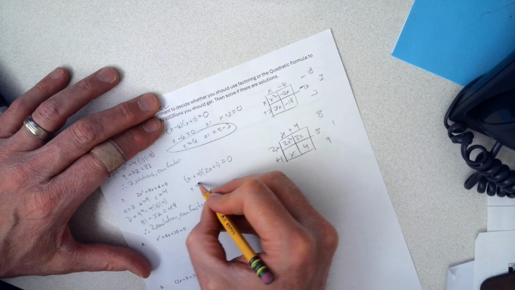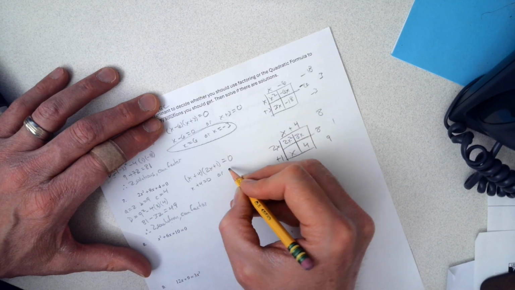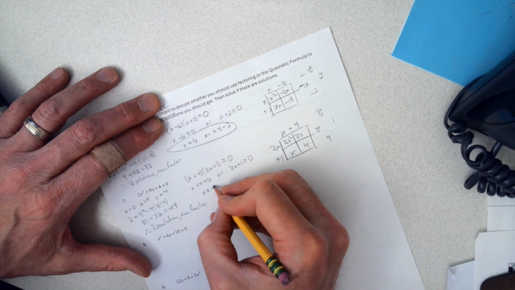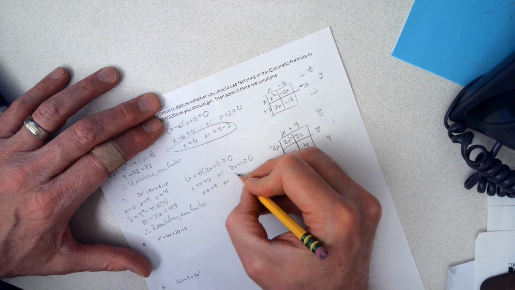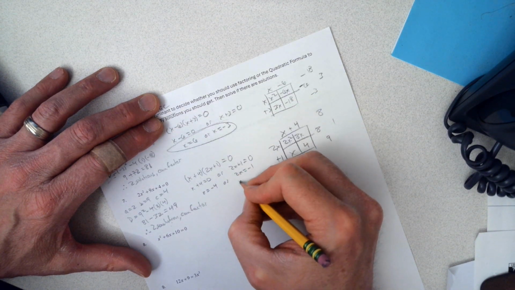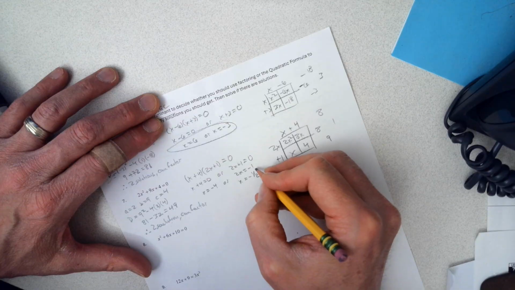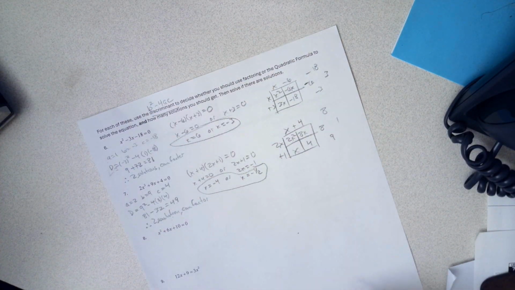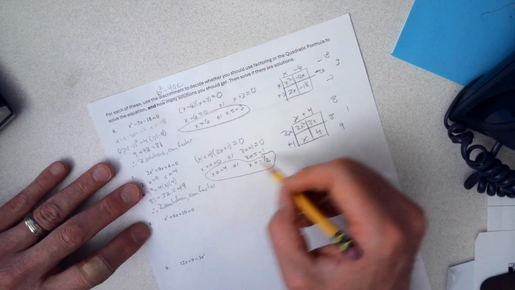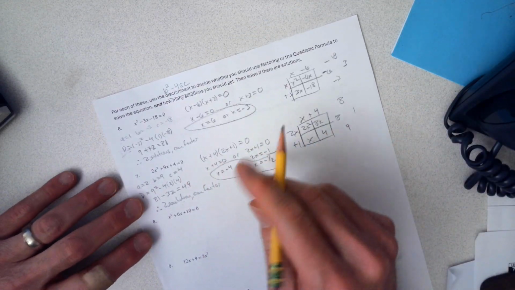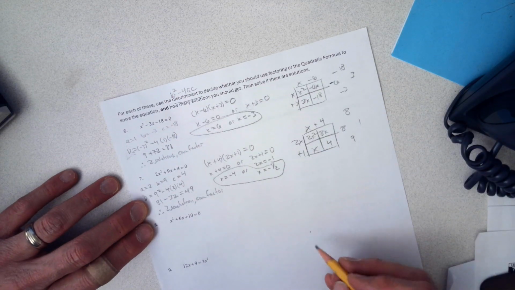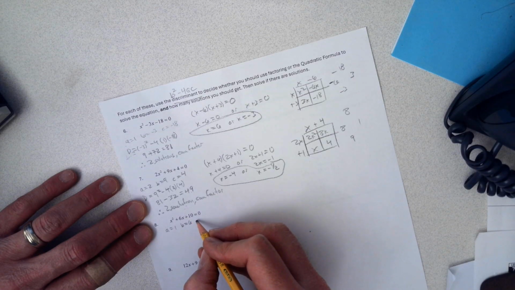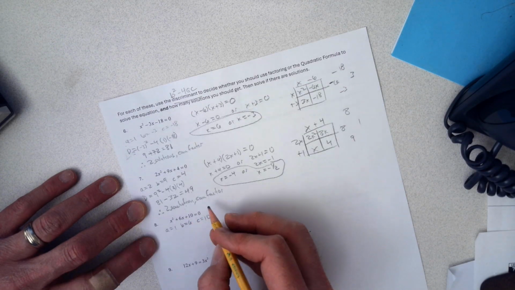Zero product property tells me the x plus 4 is 0, or 2x plus 1 is equal to 0. This would make an x of negative 4, or 2x equals negative 1, and x is equal to negative 1/2. And those are the 2 answers that it was telling me about, the places where that parabola would cross the x-axis. All right. A is 1, B is 6, C is 10.